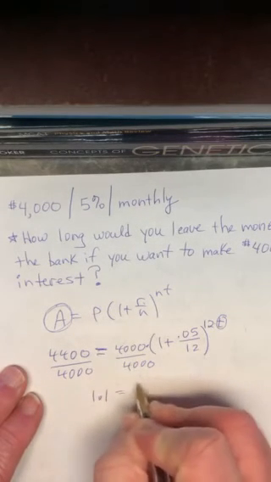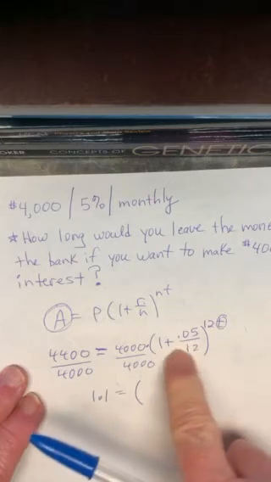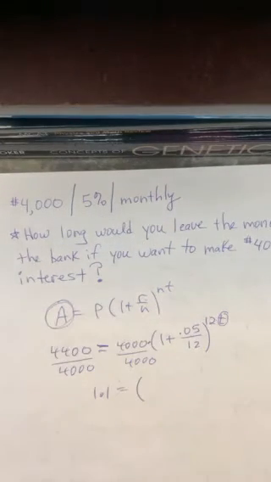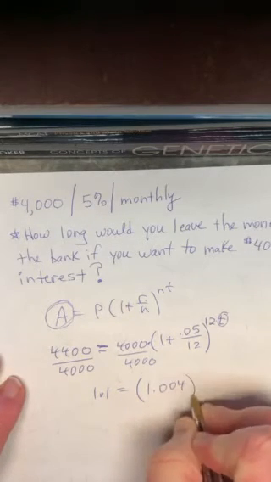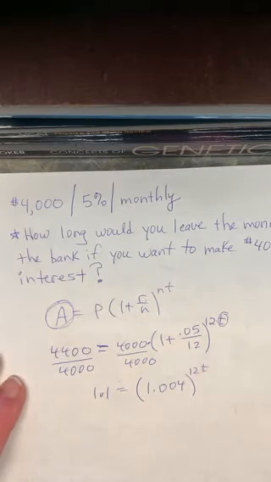1.1 equals, now I might as well do what's in parentheses first here and combine those values. I'm going to push 0.05 divided by 12, hit enter, and then hit plus 1, hit enter. That's really 1.004 to the 12T power.